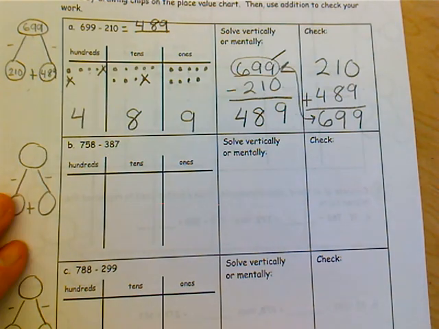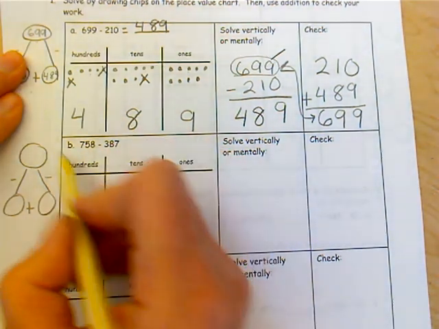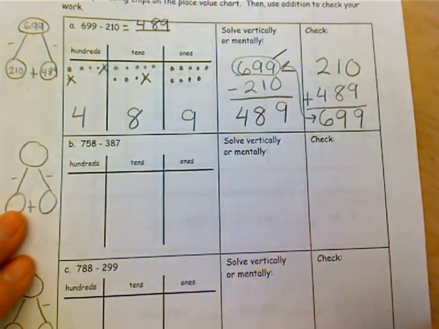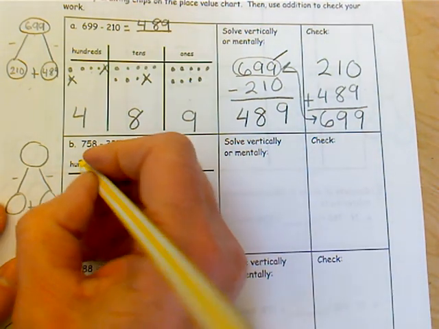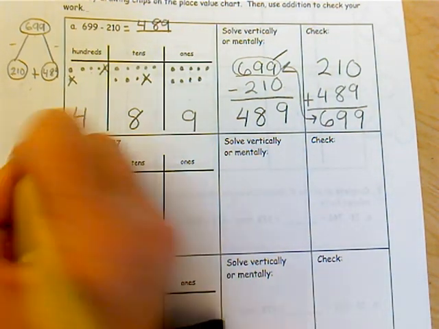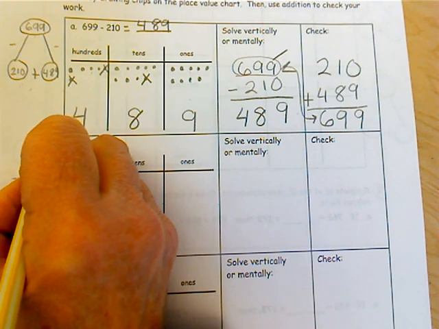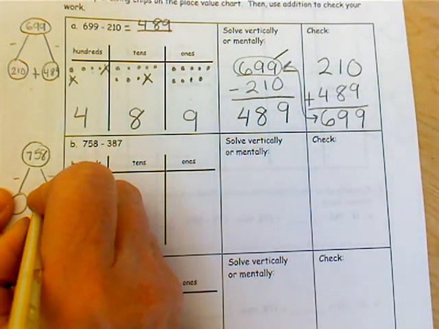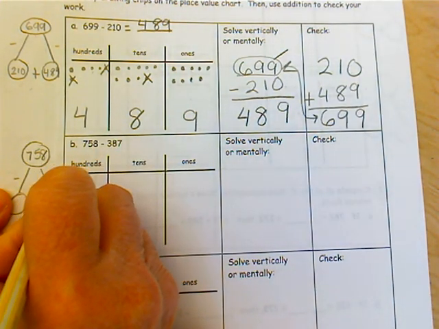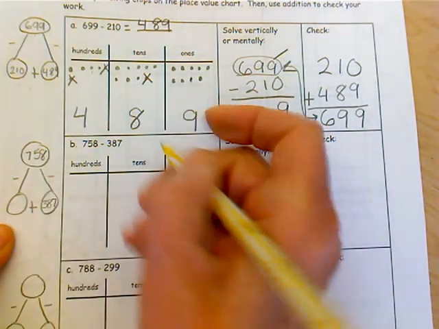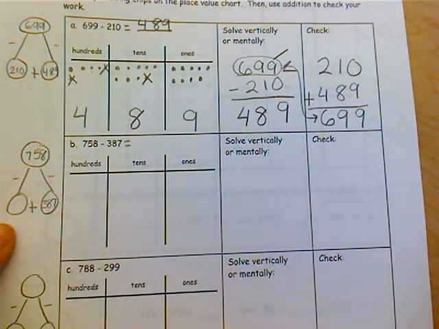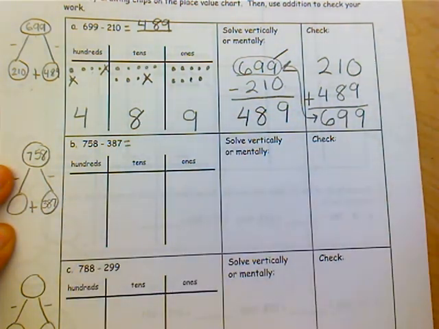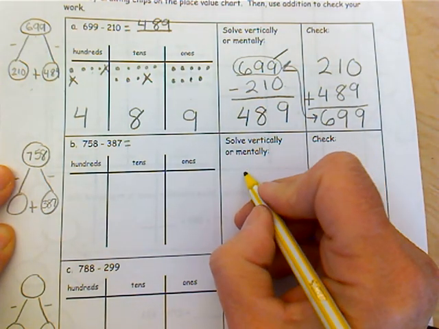Alrighty, so let's go ahead and take a look at what we have on problem B. So I know my whole is going to be 758, and one of my parts will be 387. I'm going to be looking for my missing part. So let's go ahead and set this up in our vertical form.